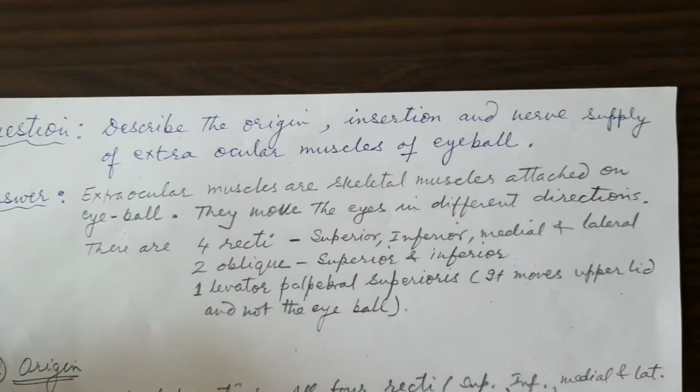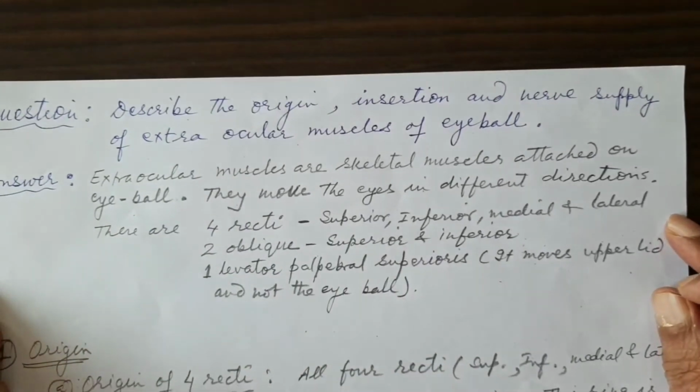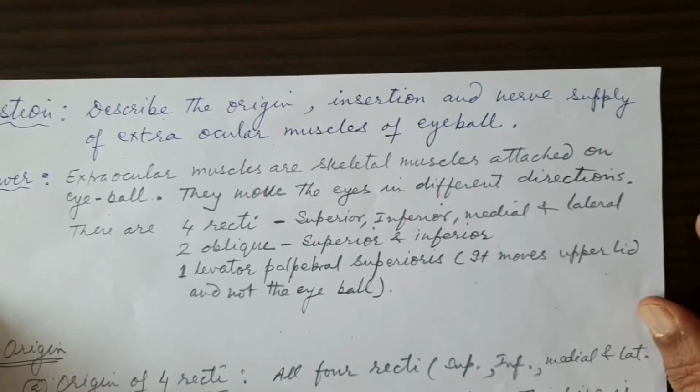The action has to be understood very carefully, and only then will you be able to learn the action of these muscles. For that I am going to record a separate video on the action. So this is just for the origin, insertion and the nerve supply. Let us come to the answer.